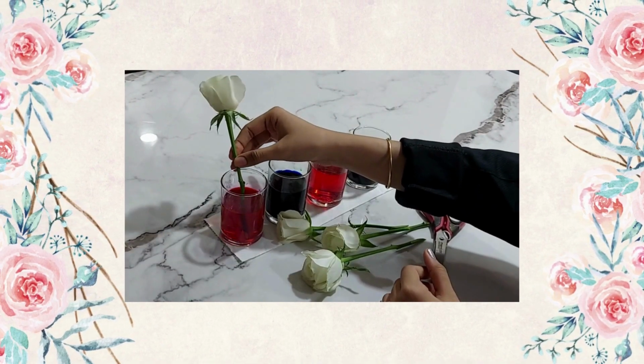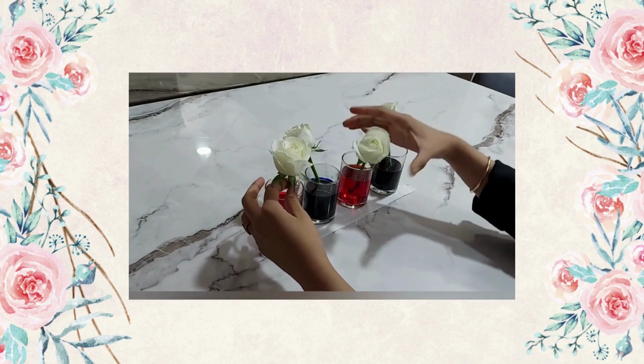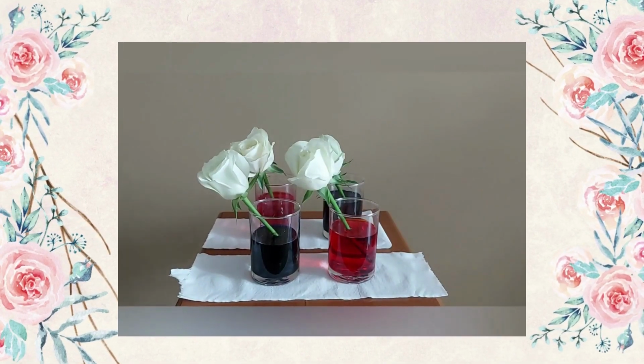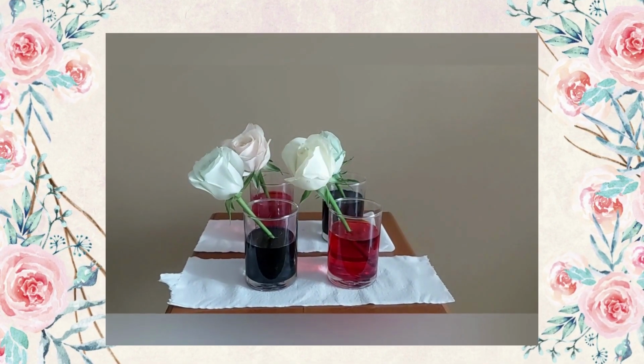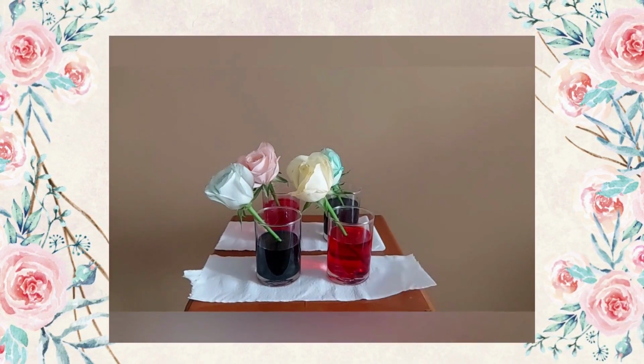Place the flowers carefully into the colored water glasses. Now, place the setup in a cool, lit and ventilated room and observe the change in the colors of the flowers.